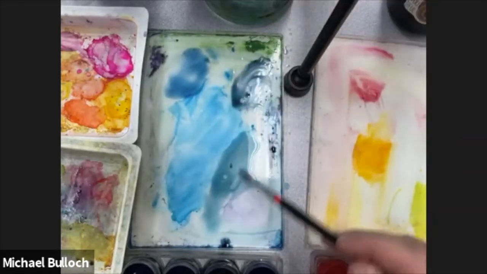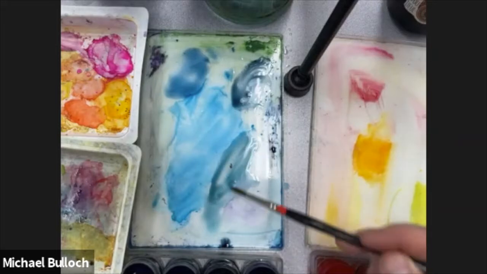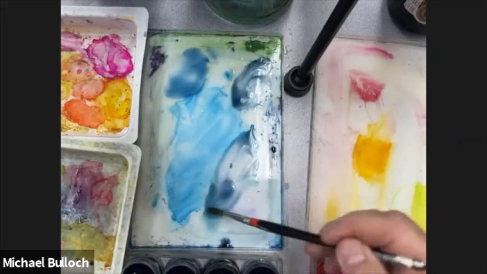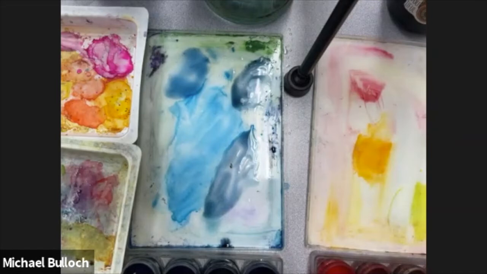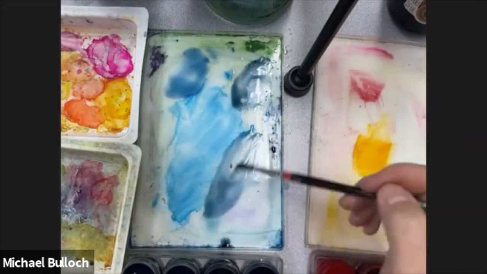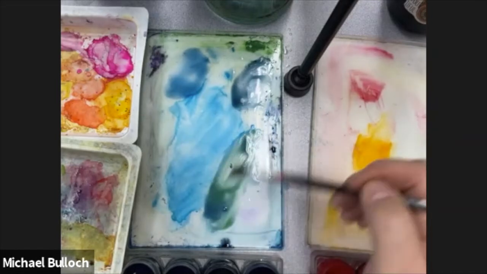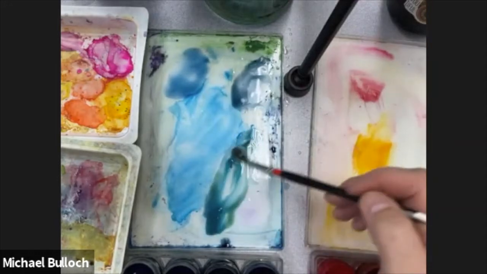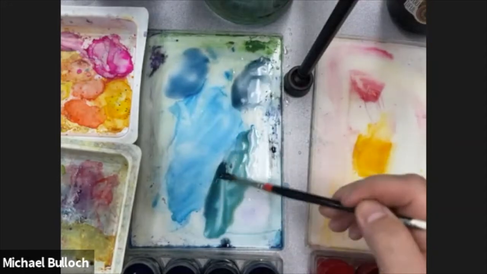This is the one I mixed right here. Look at how nice and light it is. I could make it darker. I could add a little more violet and a little more green. But I am using peacock blue to do it, so it's still going to be fairly light.